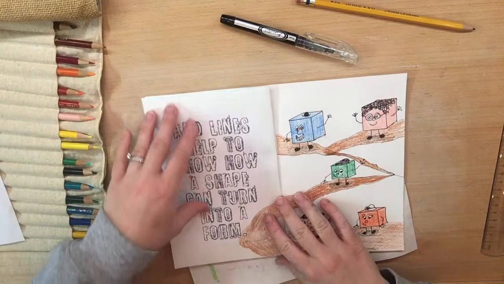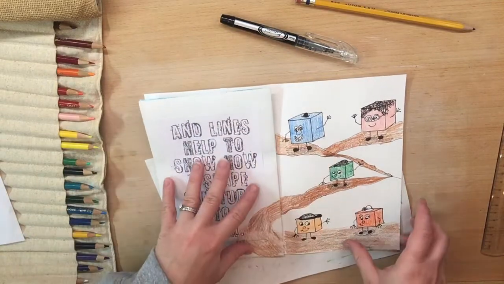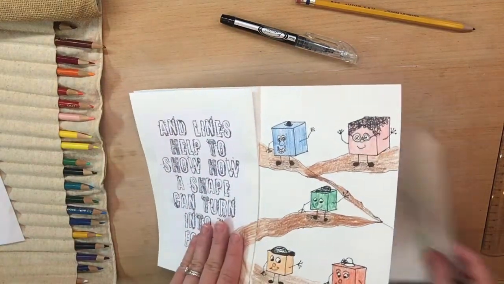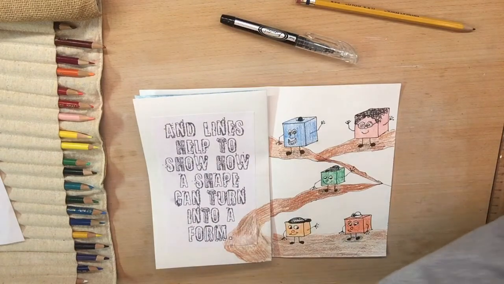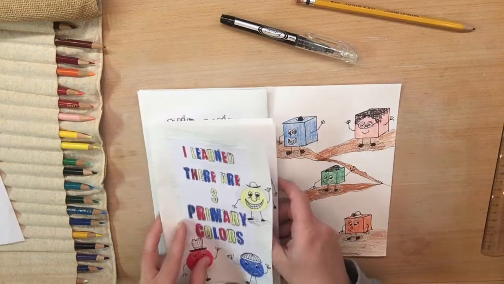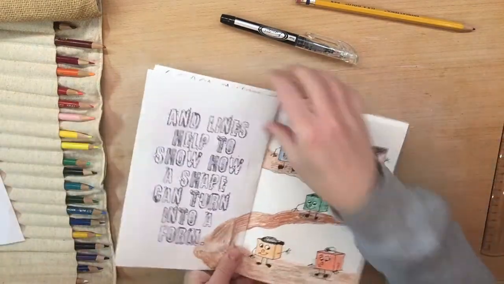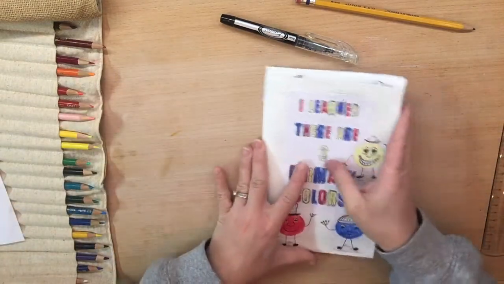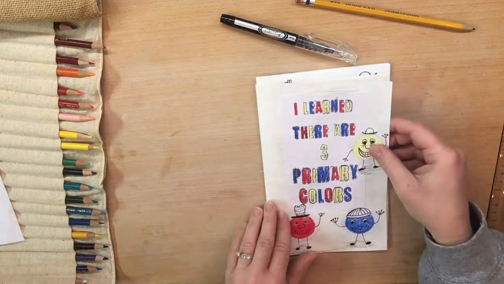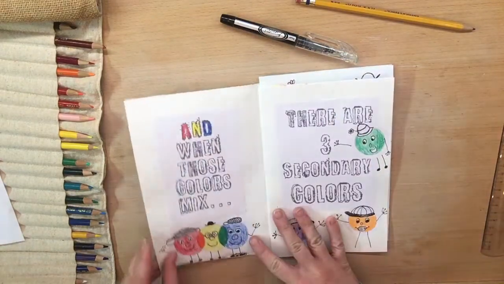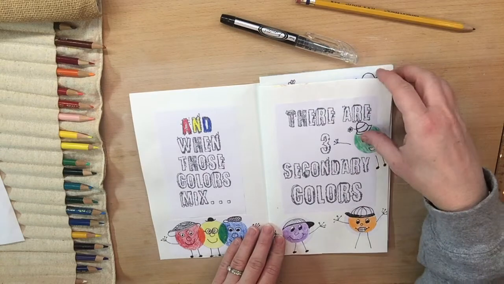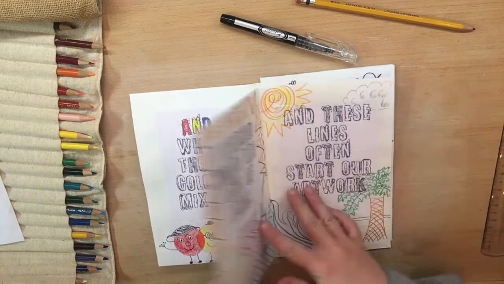So we can grab the rest of our book and just kind of go through and see what we have. Let me get that extra piece of paper that I used to protect my desk out of the way. So you open up your book to where there's the last page drawn, and then you slide these in. And it should say, I have learned there are 3 primary colors, and when those colors mix, there are 3 secondary colors.